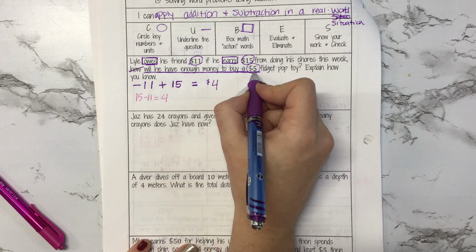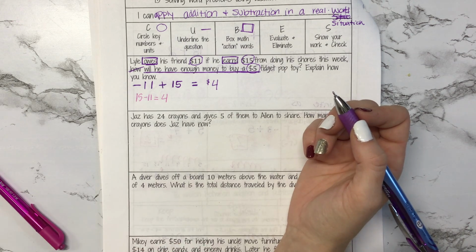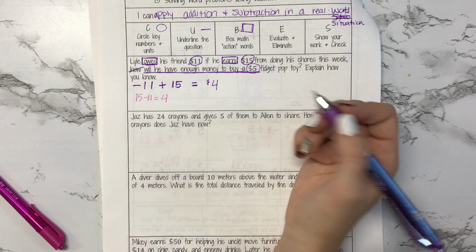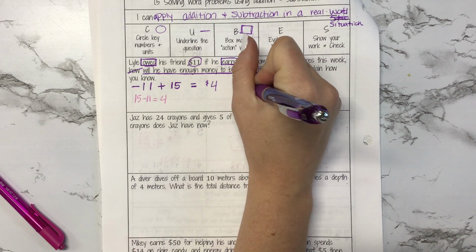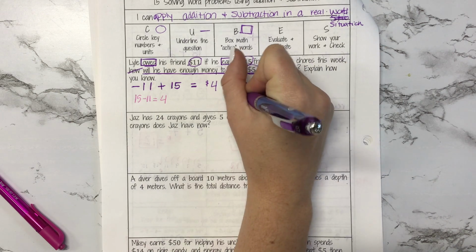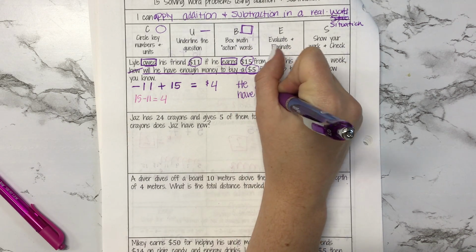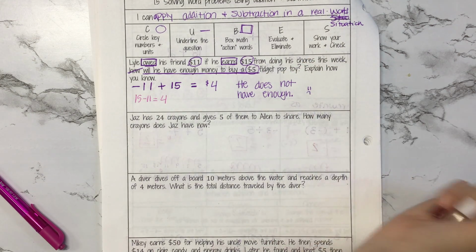Is that enough to buy a $5 toy? No, right? You have to have at least $5. 4 is less than 5. He does not have enough. Sad.